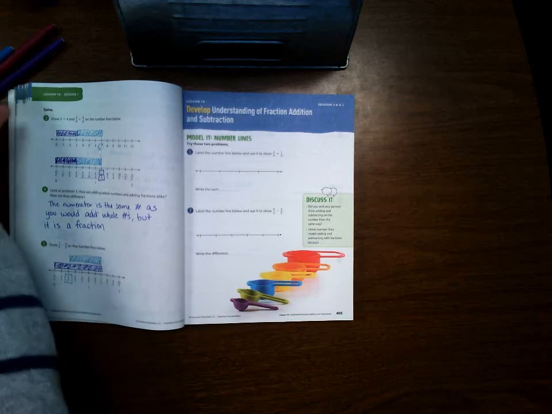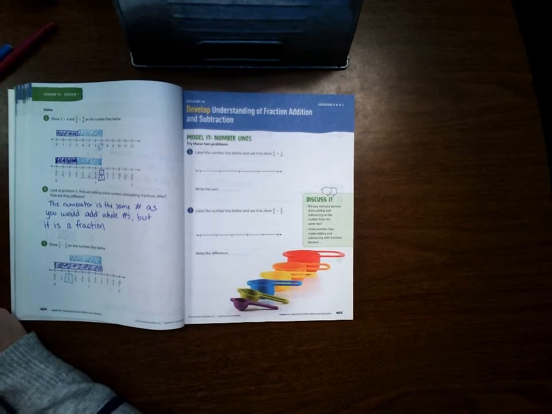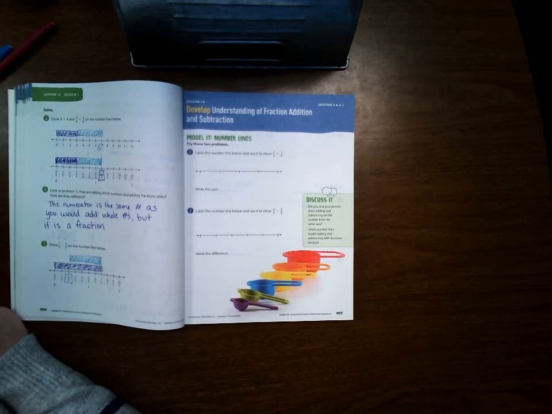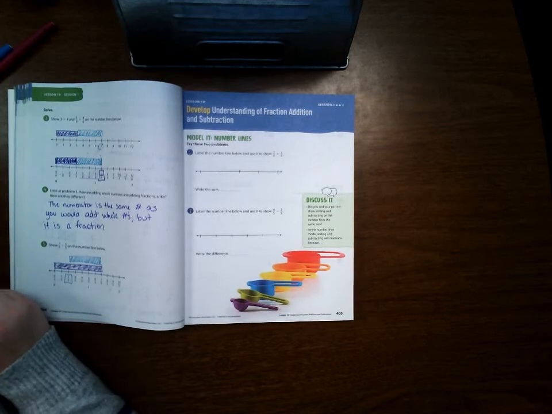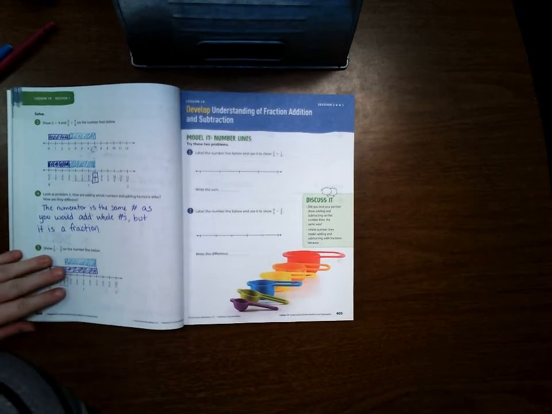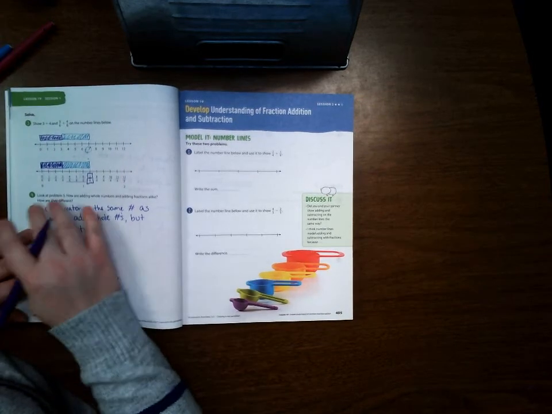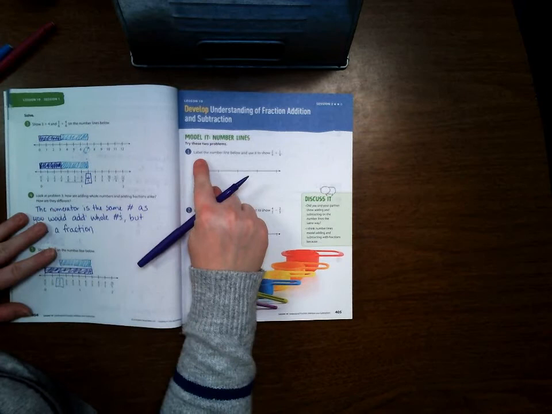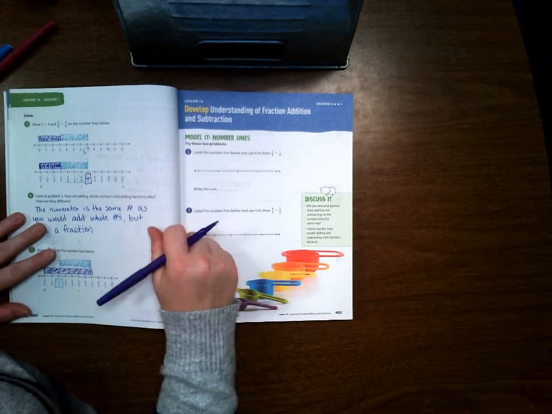Hi students, today we are going to be on page 405. This is lesson 19, session 2, understanding of fraction addition and subtraction. So we're continuing on from our lesson yesterday. We're going to start right here on number 1. And it says, label the number line below and use it to show 2/4 plus 1/4.